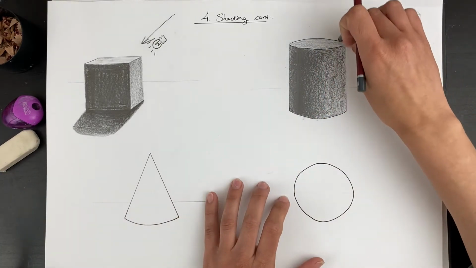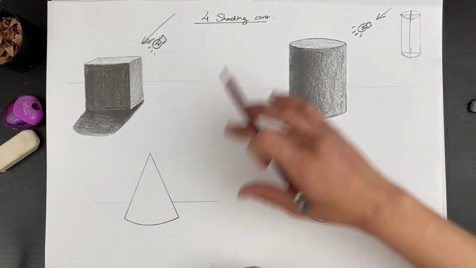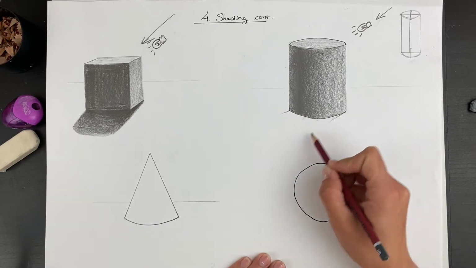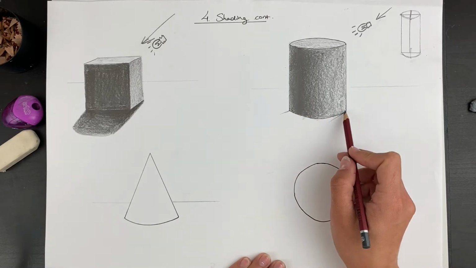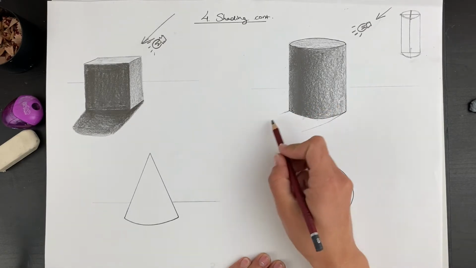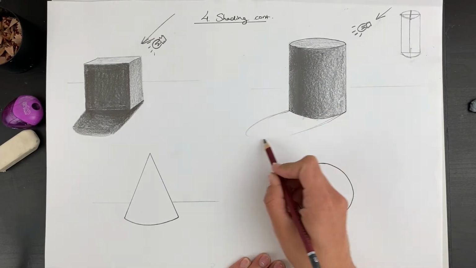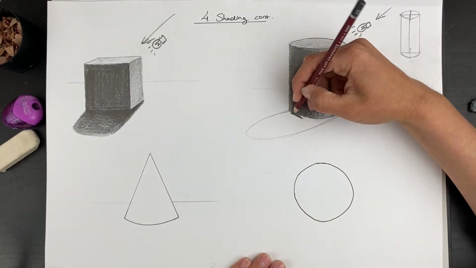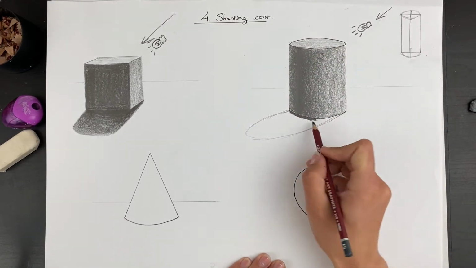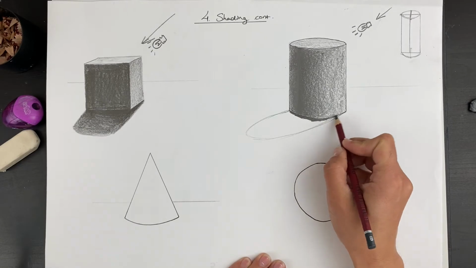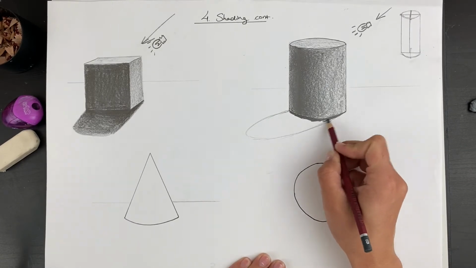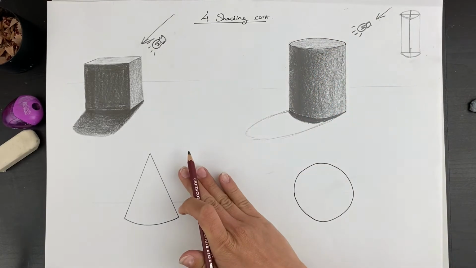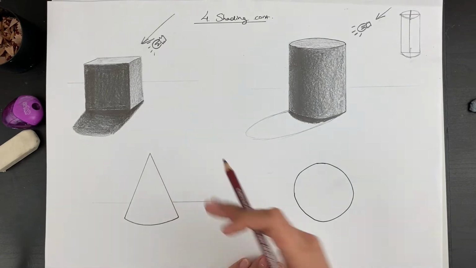Creating the shadow is the same thing as the cube. The light is coming from the top right hand corner, so the shadow will be on the other side. I'm going to do 2 lines coming from my sides where touching the table, and create a little oval. It doesn't have to be perfect, as long as it's opposite. I'm gonna start by pressing hard around my cylinder, and then it will get lighter and lighter as I go towards the edge of my shadow.